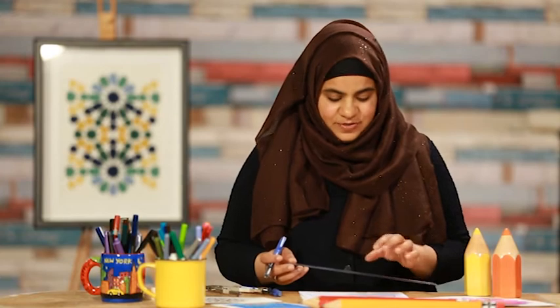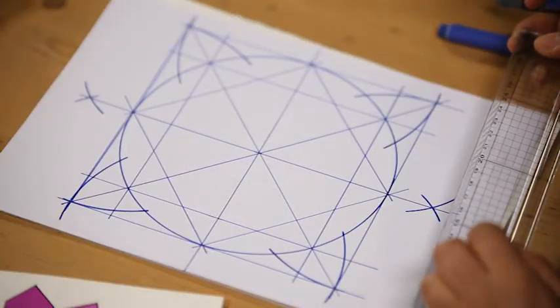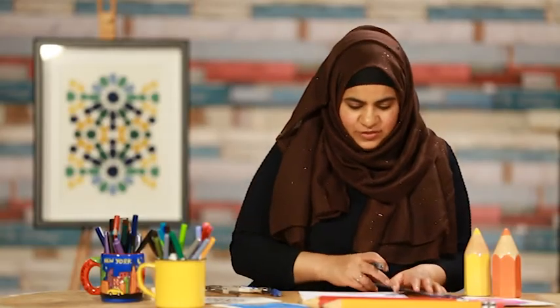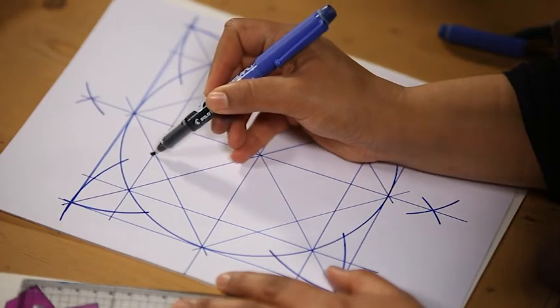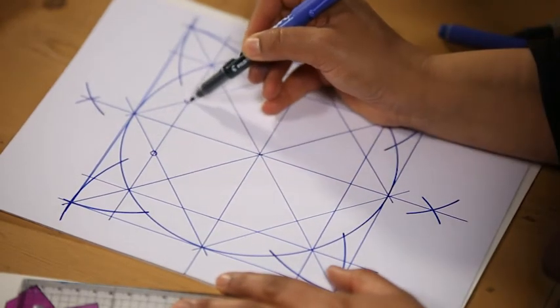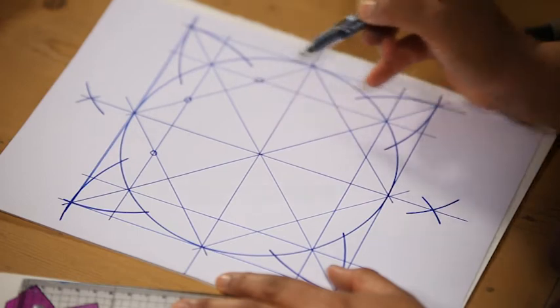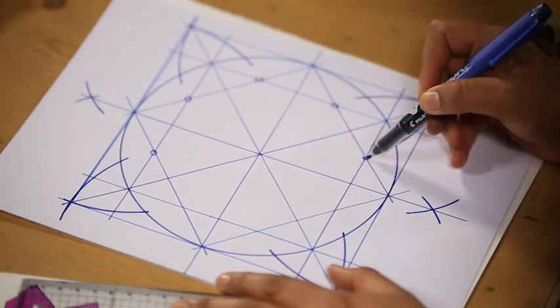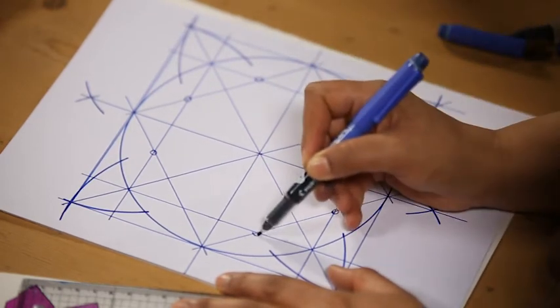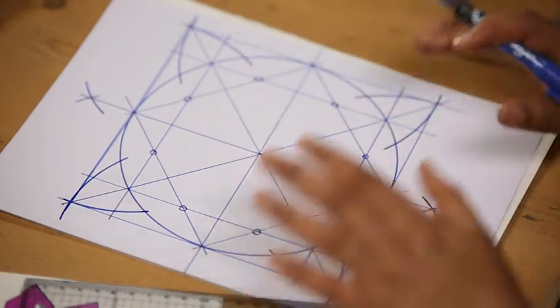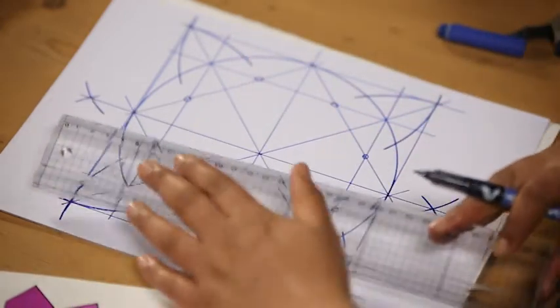We're going to draw another set of lines that create a smaller 8-pointed star at the centre. So look for the intersections of where the two squares meet each other. If you want to circle these intersections, go for it. If you're able to see them, then you don't have to.